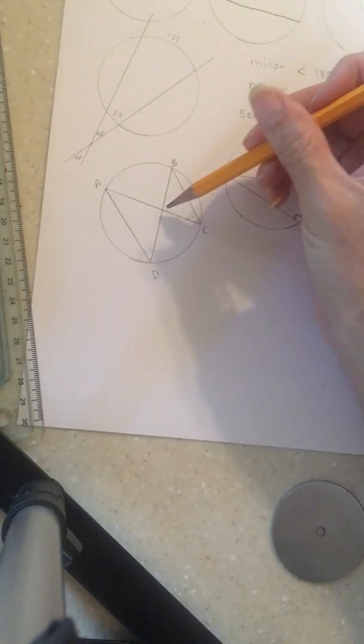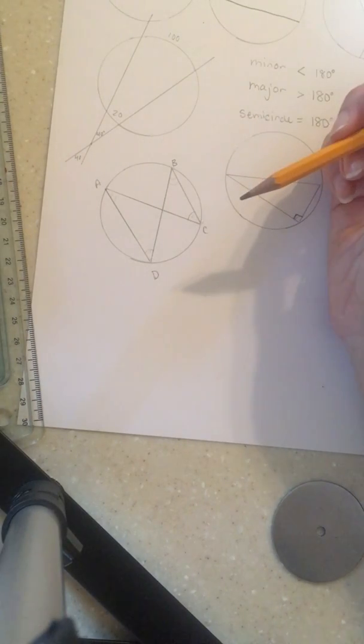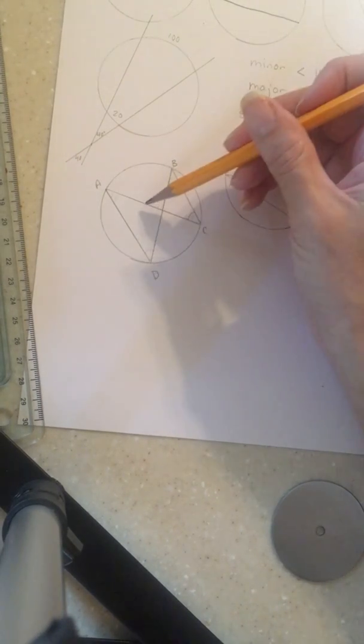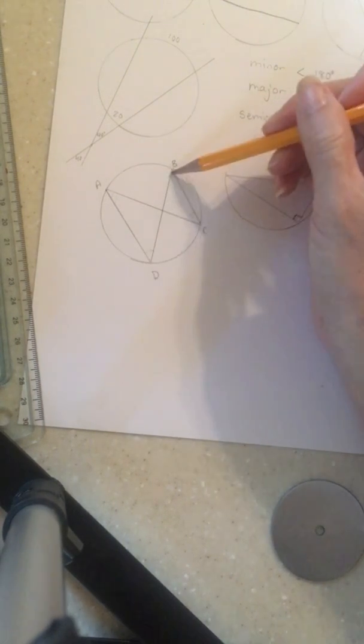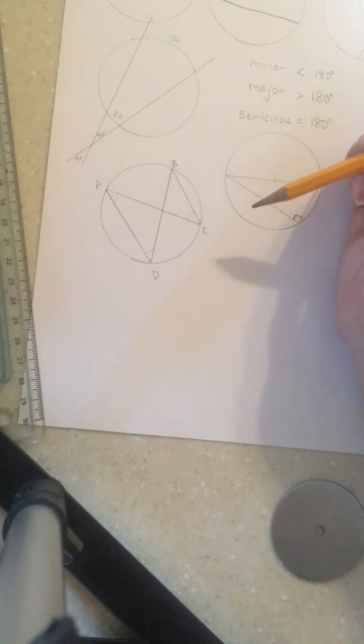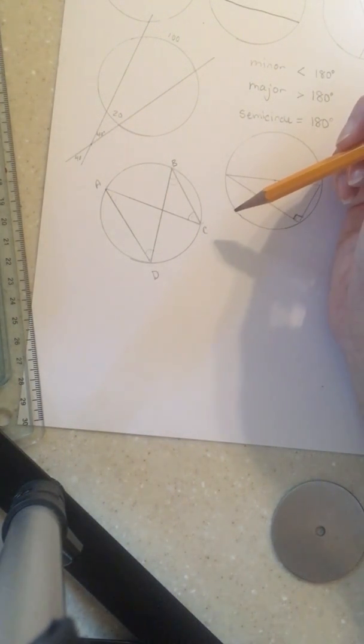Now, these angles are intercepting these chords here. So what do we know there? Well, I'm told that equal arcs have equal chords.